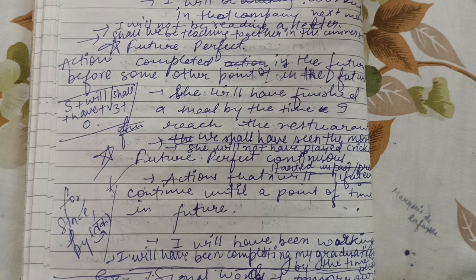Like, for example, for this we use the structure have been. As I told you, in present and past we also use have been and -ing, but here we have used will, so that is why will have been.